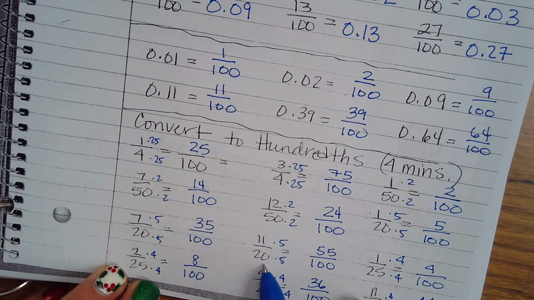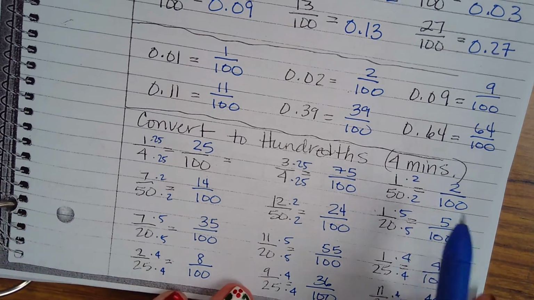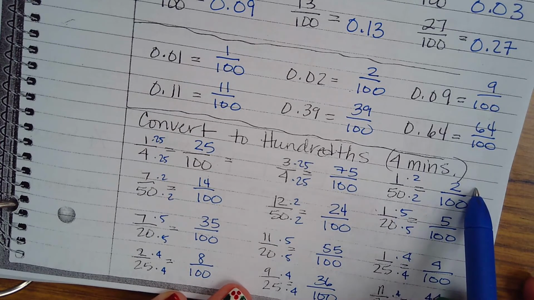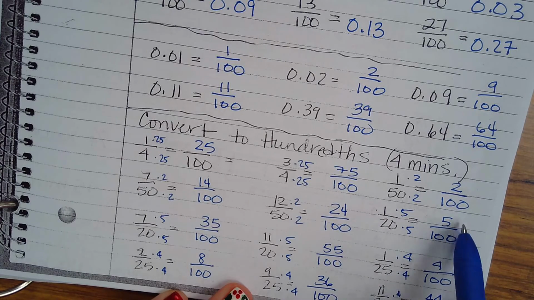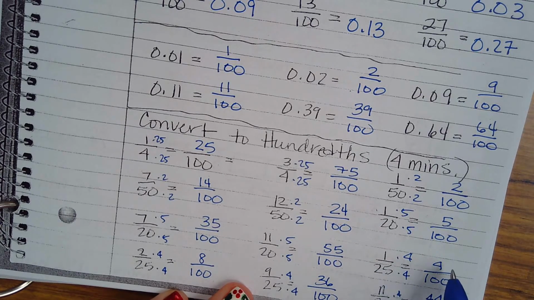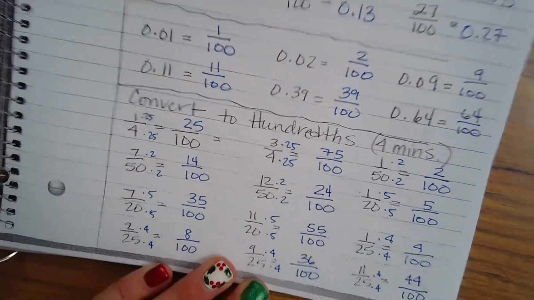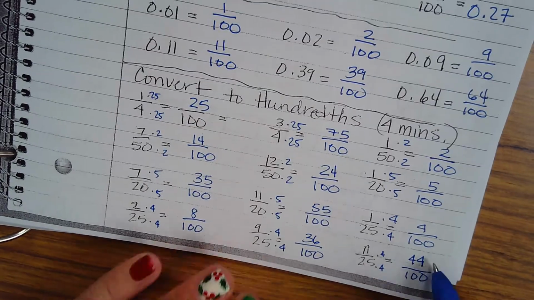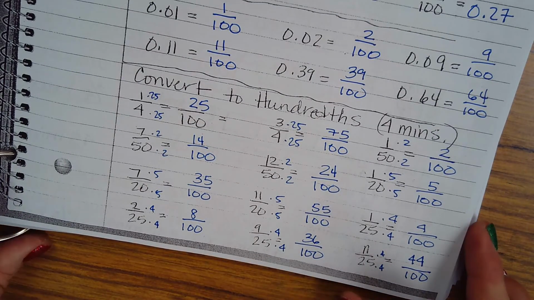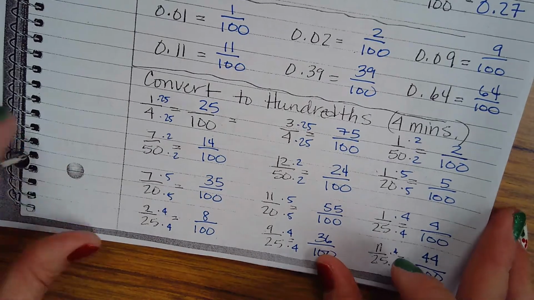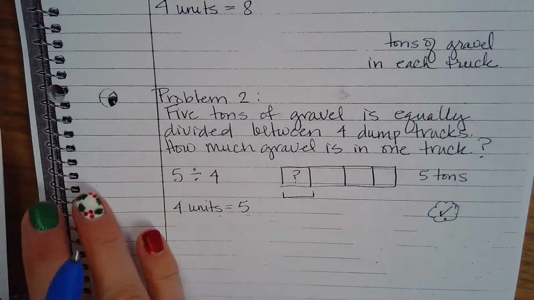24/100. 11/20 is 55/100. 9/25 is 36/100. 1/50 is equal to 2/100. 1/20, 5/100. 1/25, 4/100. And 11/25 is 44/100. Hopefully you're taking your work and making sure that this fluency is easy for you.